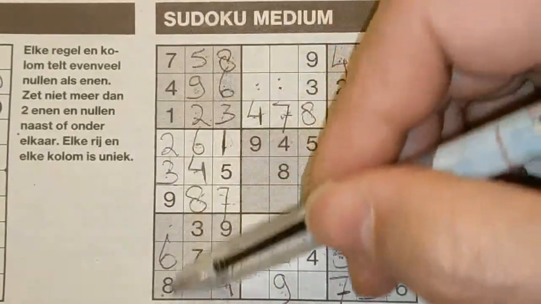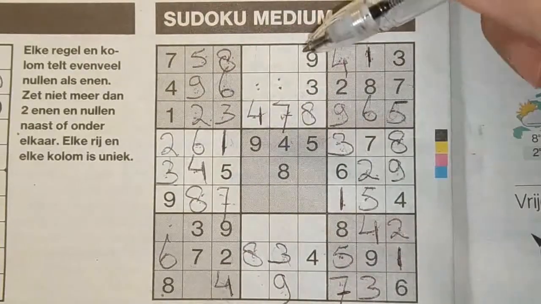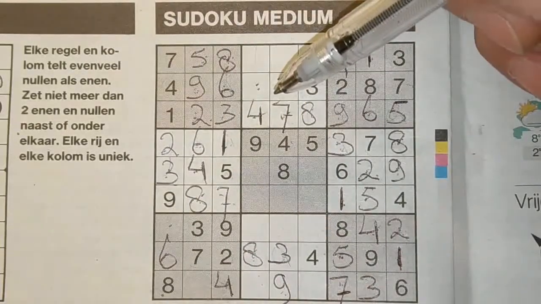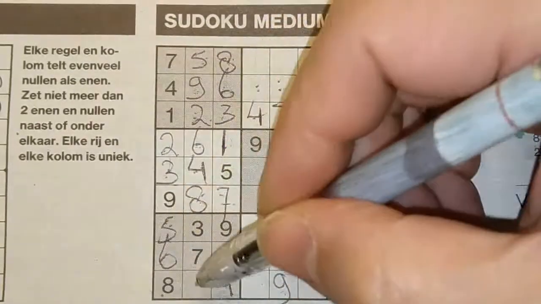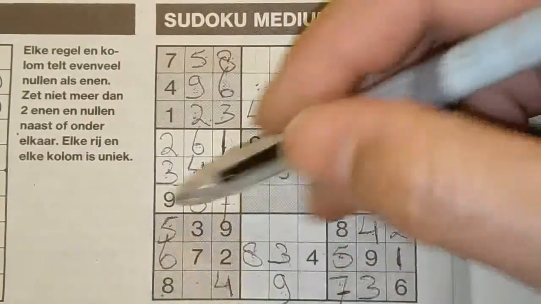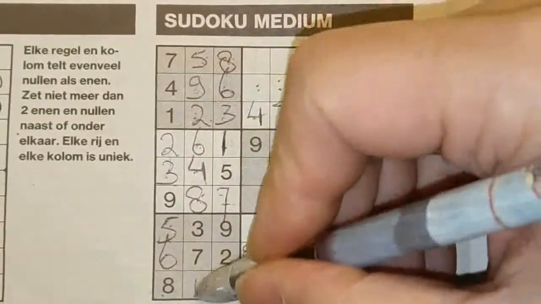1 digit left for the first column for the number 5, I believe, yes, and 1 digit left for this big square for the number 1.